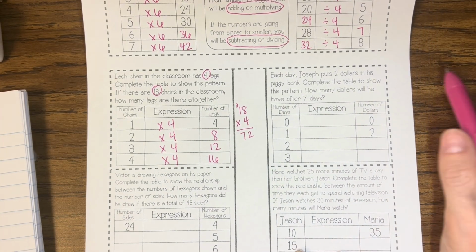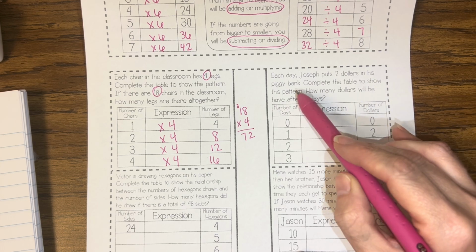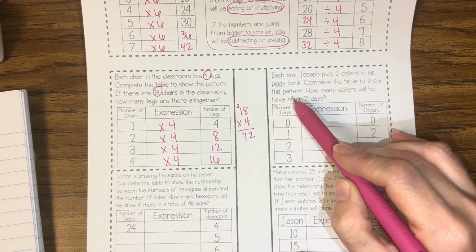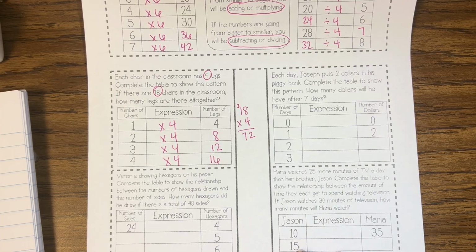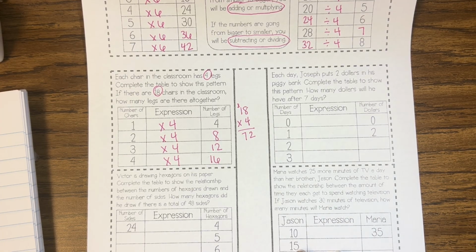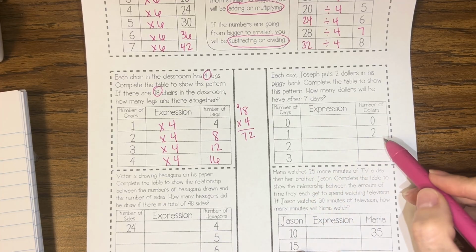Okay, let's look at this one. Each day, Joseph puts $2 in his piggy bank. Complete the table to show the pattern. How many dollars will he have after 7 days? Okay, so if we have $2 per day. So 1 day is $2.